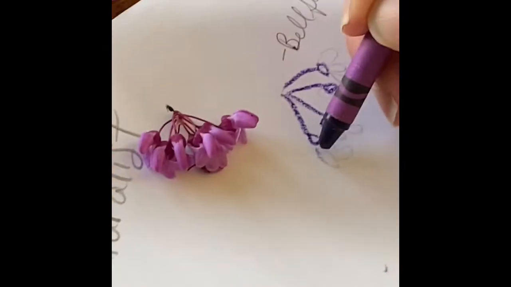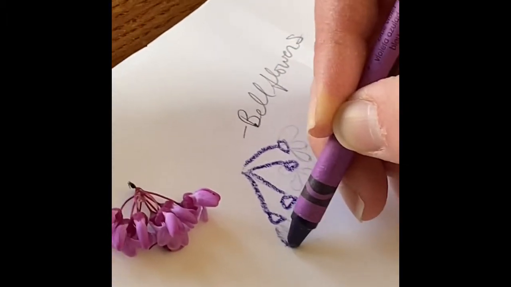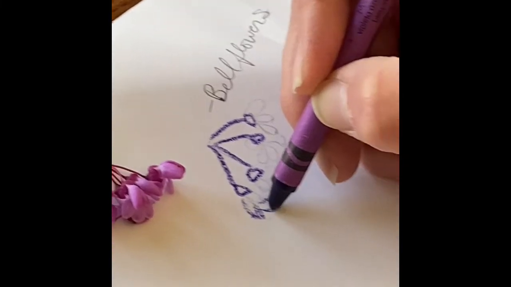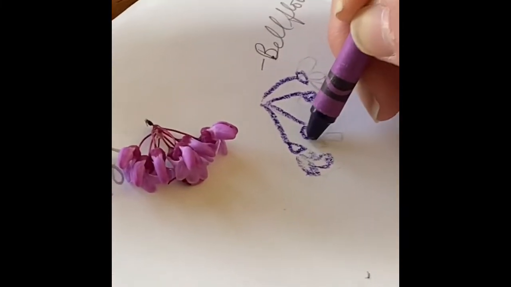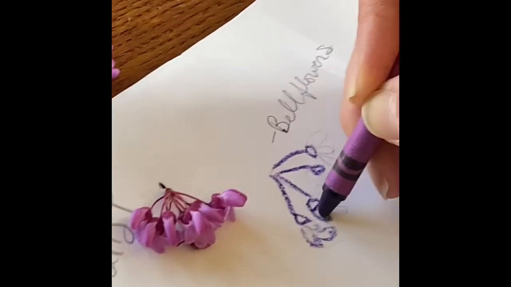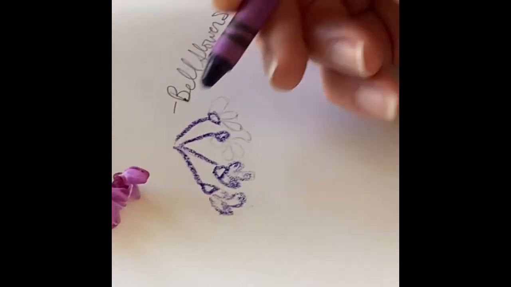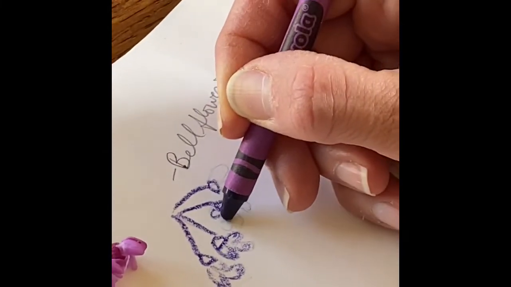And then for the petals, I'm going to go from light to dark because the tips seem to be darker. I'm going to outline it. These are just wonky ovals. Crayons do not give you the neatest work. But once again, we'll just work with what we have.